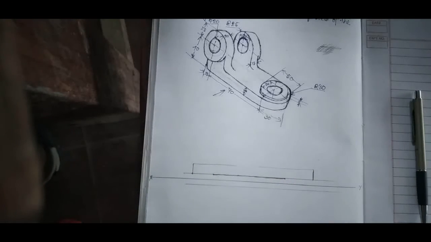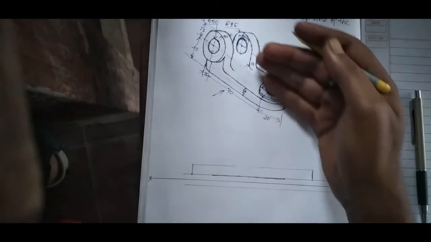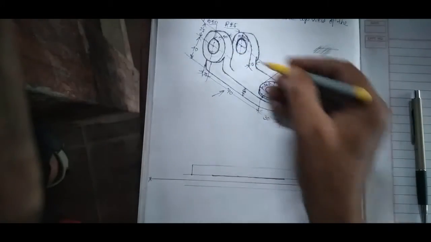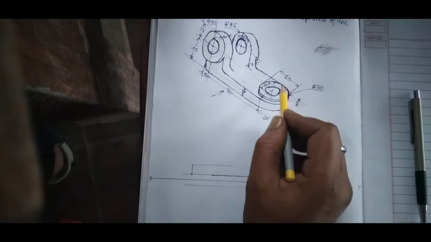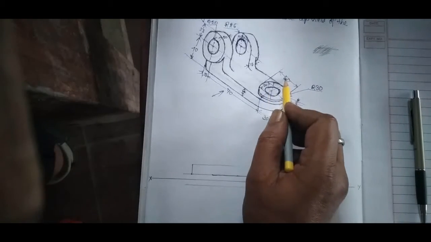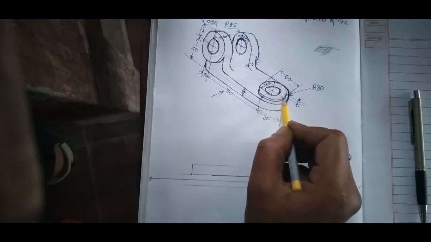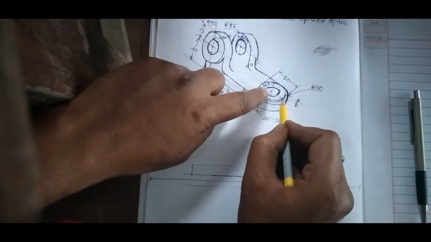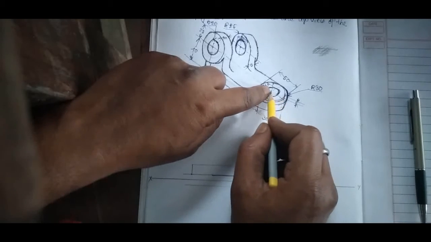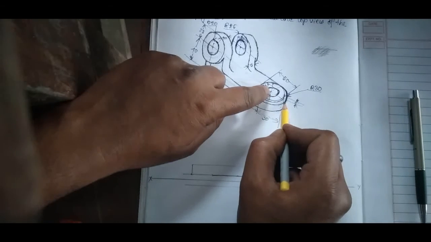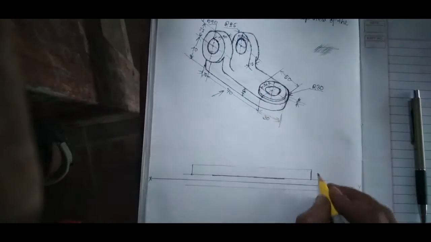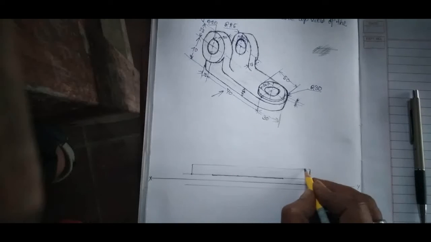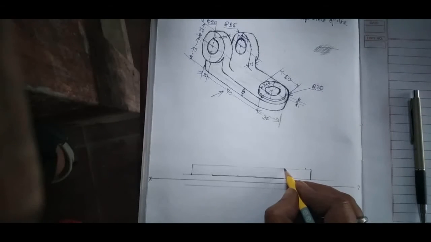Now we have to draw the cutting portion. If we cut this portion, the bottom one is cut, and this portion is also cut. If it is 30 radius, and its diameter is 50, means radius is 25. From this center to this point is 25, and from this center to this end point is 30, so the gap is 5 millimeter. So take 5 millimeter from here to here, and this is the center.